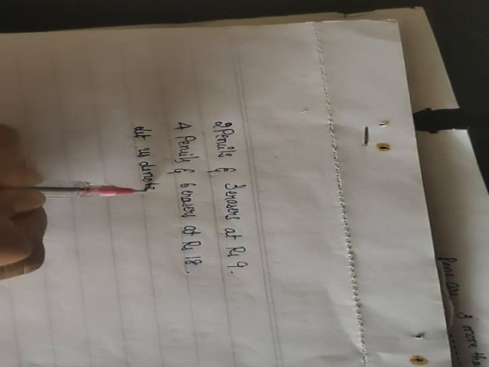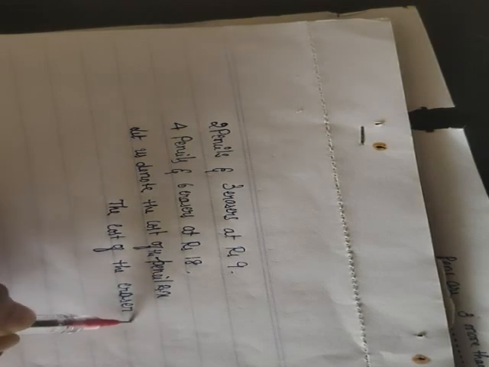Represent this equation graphically. This question is there in your reader. You can refer to the reader also. Okay, now let me take the cost of the pencil as x rupees. Next, the cost of the eraser as y rupees.